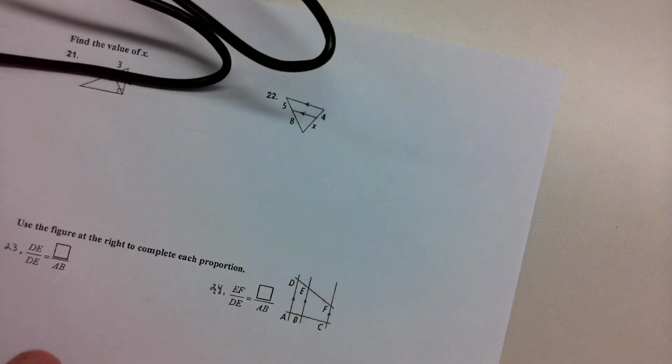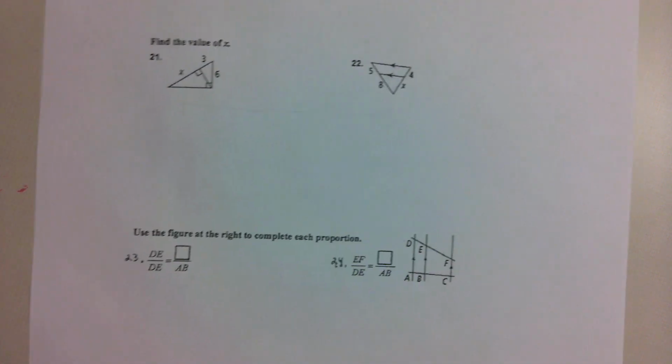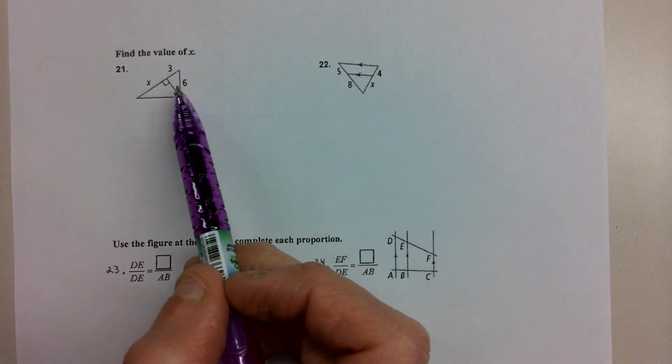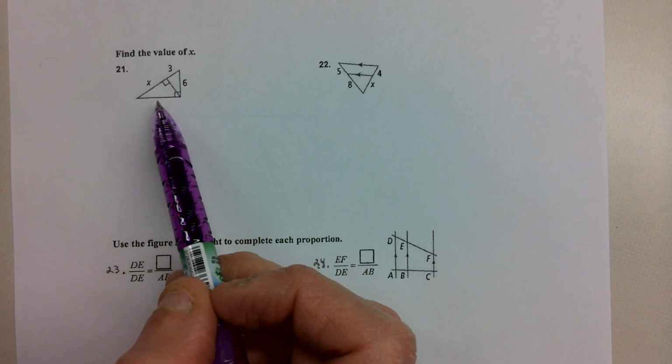We are going to move on now to the very last page, and we're finding the value of x. When we do this, first you want to look at it and say, could I do geometric mean, or could I do Pythagorean theorem? It depends what you're looking for.